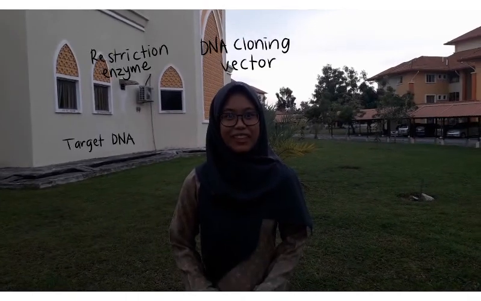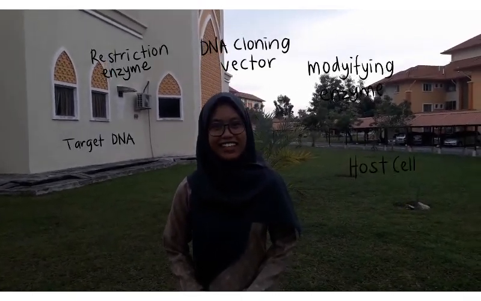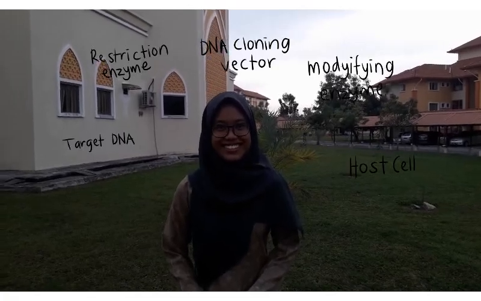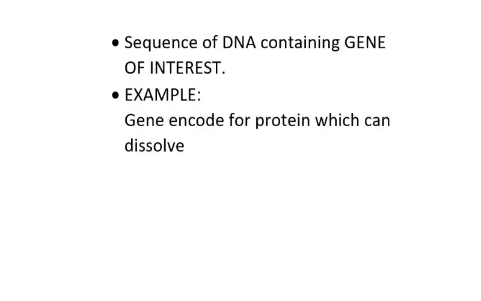Bye. Bye. There are 5 tools used in recombinant DNA technology. The first one is target DNA. The second one is restriction enzyme. The third one is DNA cloning vector. The fourth one, DNA ligase. And the last one is host cell. Target DNA is a sequence of DNA containing the gene of interest. For example, a gene encoding a protein which can dissolve blood clots, used in heart attack therapy.